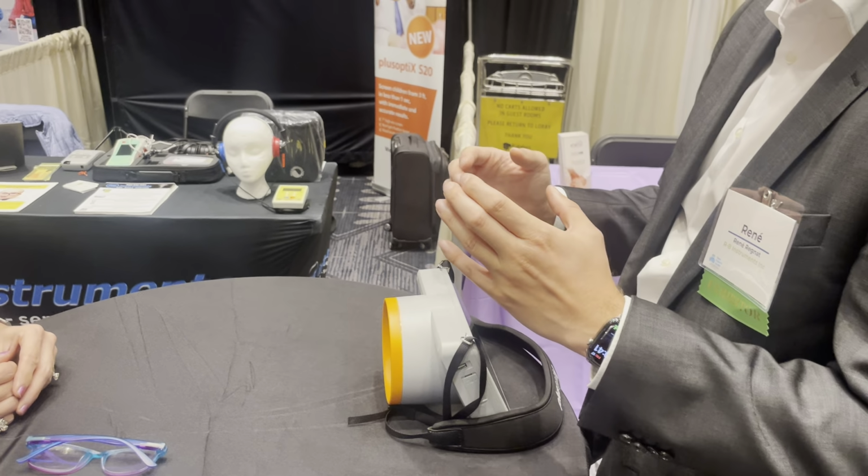So on the other side, we have a 7-inch high-resolution touchscreen, full touchscreen. It's the biggest touchscreen in any vision screener out there. The biggest, I sound like Trump. The biggest touchscreen. If you ever seen a beautiful screen. Beautiful screen. Yes. It's beautiful.